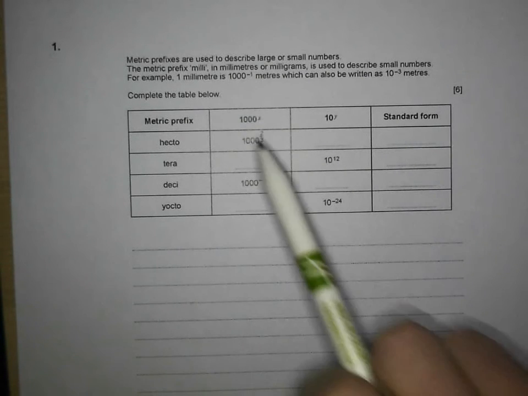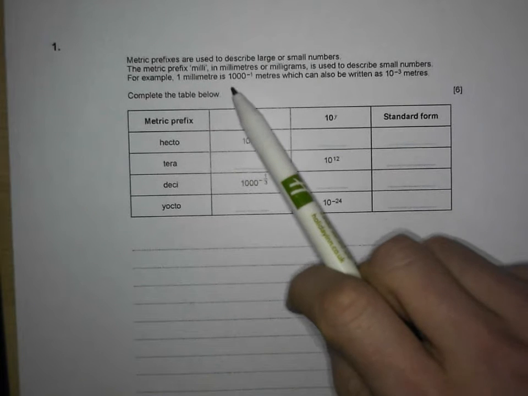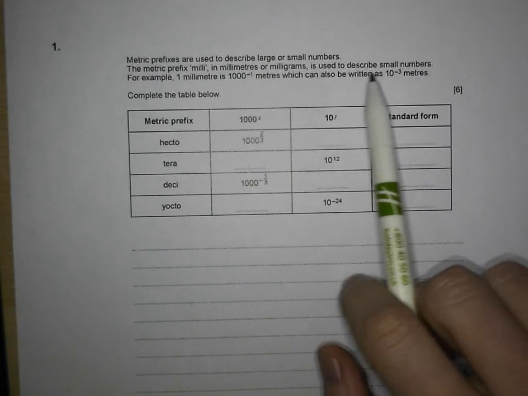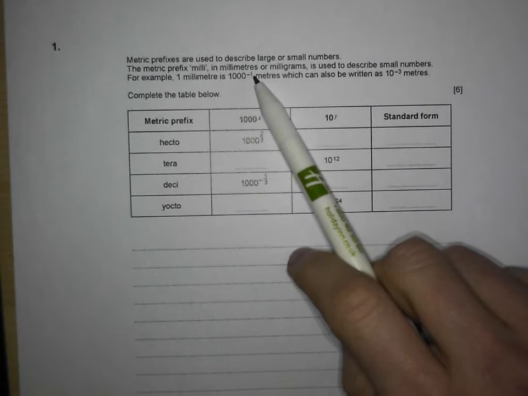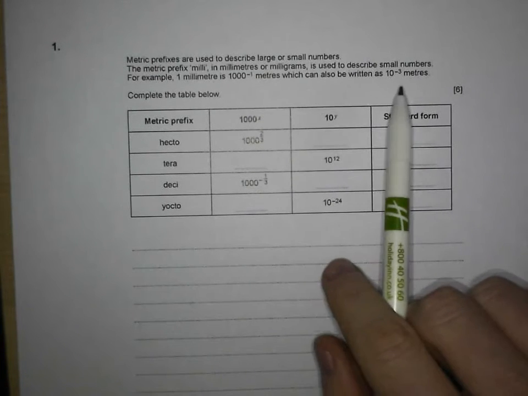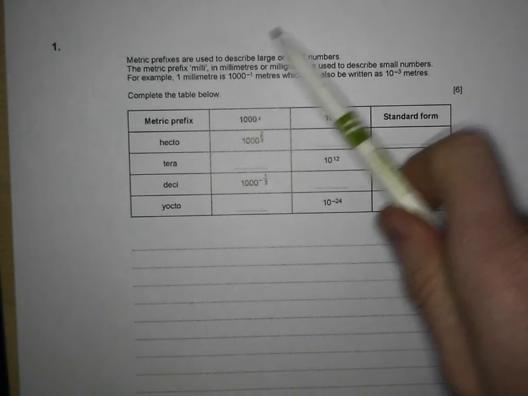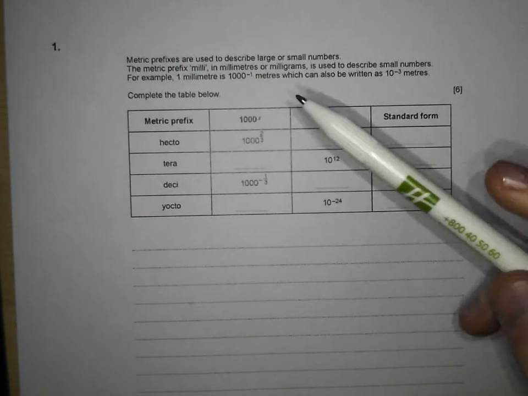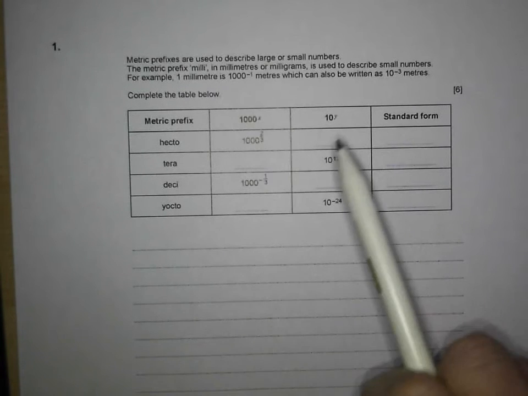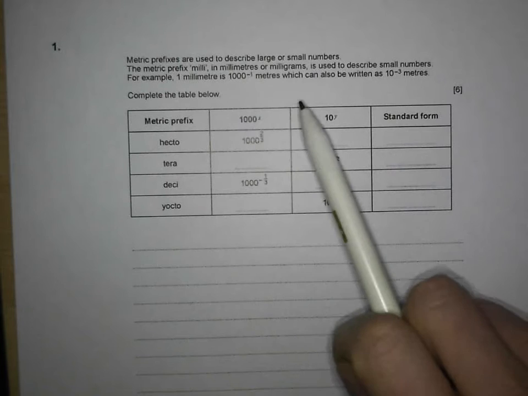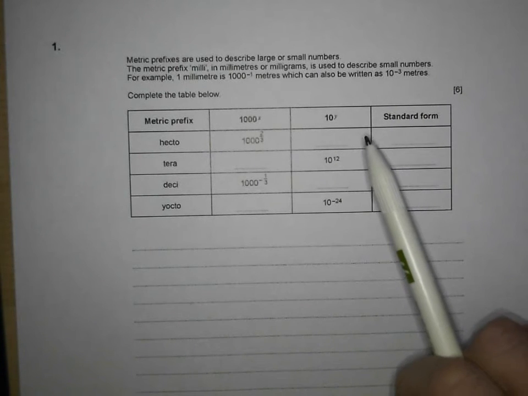Metric prefixes are used to describe large or small numbers. The metric prefix milli in millimeters or milligrams is used to describe small numbers. For example, 1 millimeter is 1,000 to the power of minus 1 meters, which can also be written as 10 to the power of minus 3 meters. Now often, when you get a load of info in questions, you're tempted to gloss over it, but this is really important. This sets up the table below.